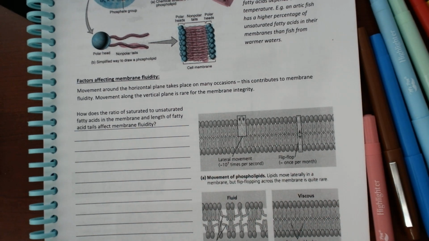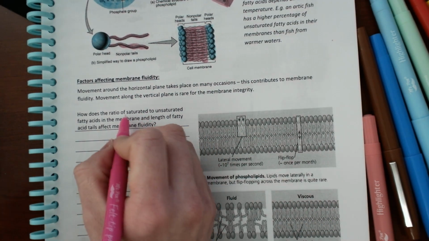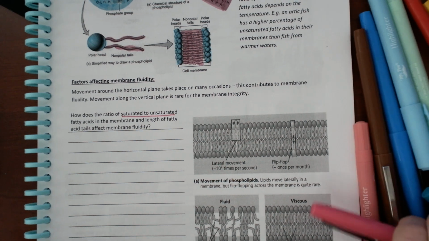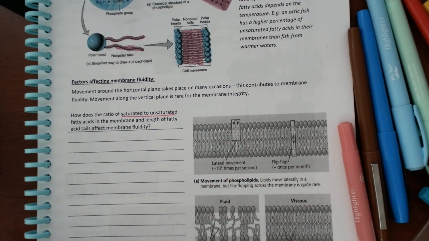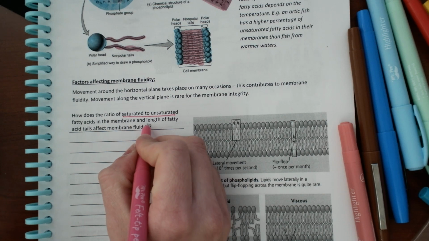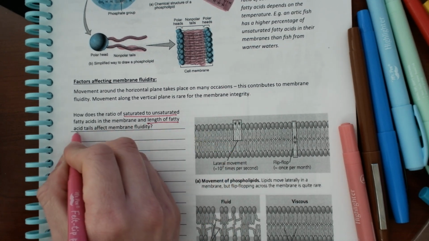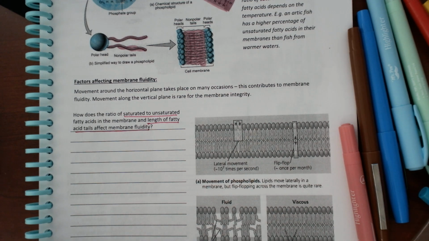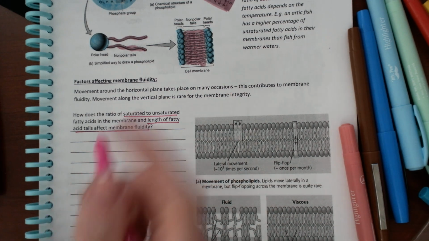And so how does the ratio of saturated to unsaturated fatty acids affect membrane fluidity? And then how does the length of fatty acid tails affect membrane fluidity? Those look like the same color. I promise you they're different.